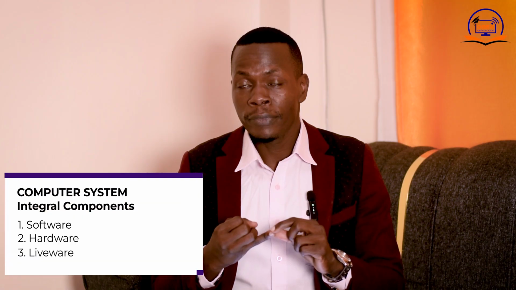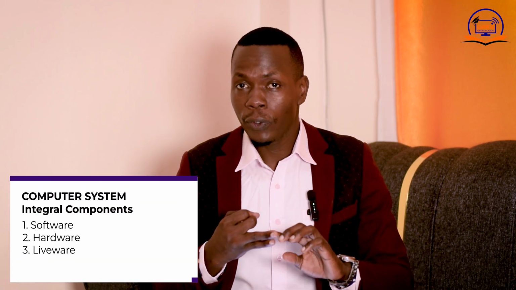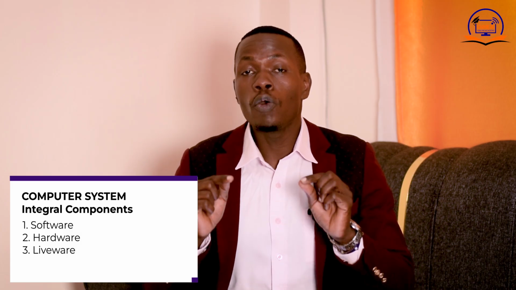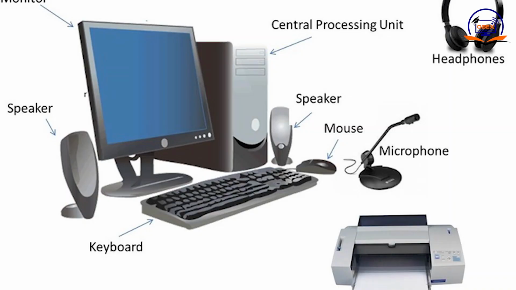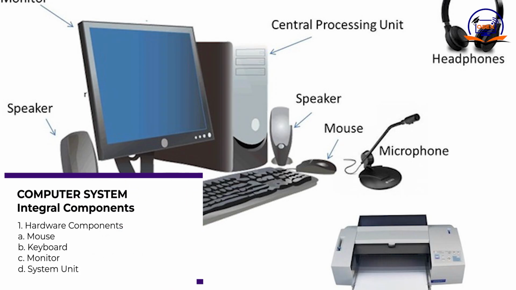So when you're operating a computer, there is a whole system that manages the whole process. That is, we have software, we have hardware, we talked about those things, and we have the liveware. Liveware is you, because without you we can't say that we have a complete system. But now I want to talk about the hardware components of a computer system.